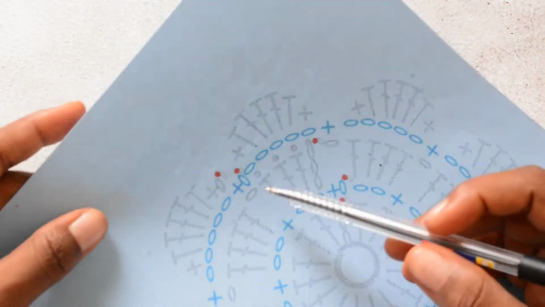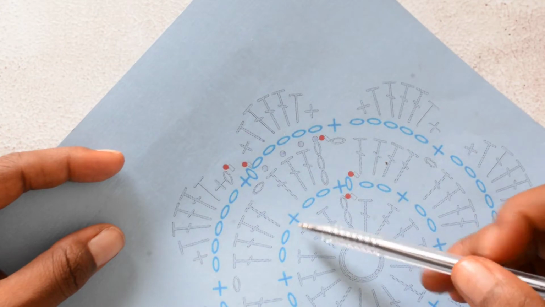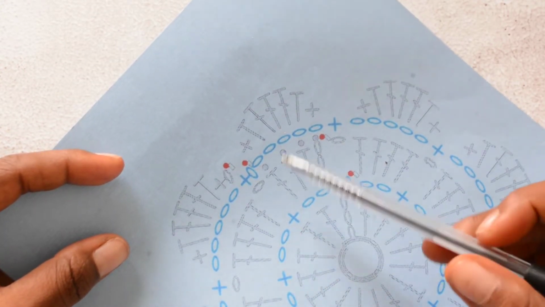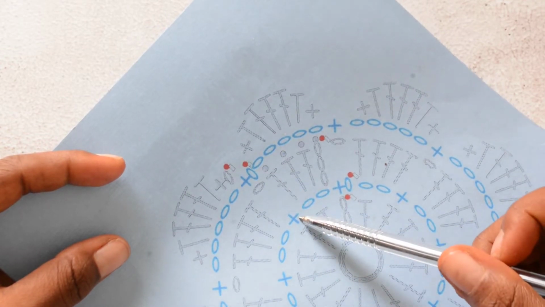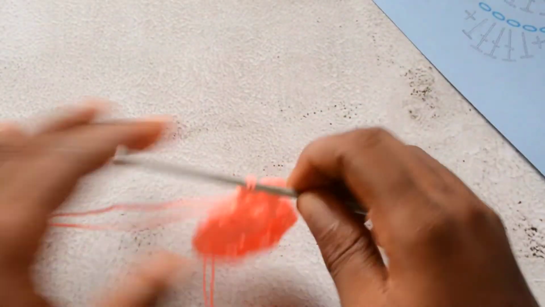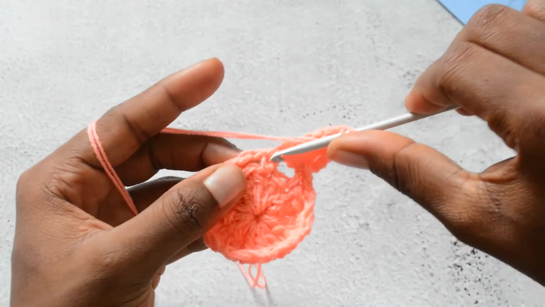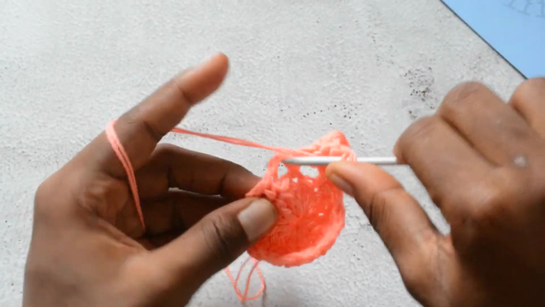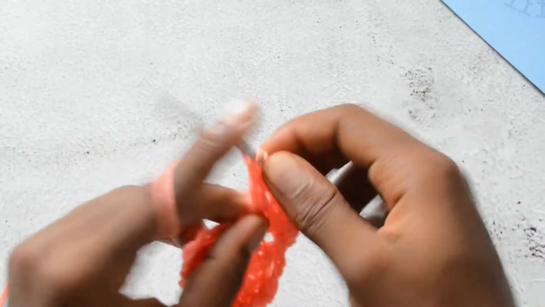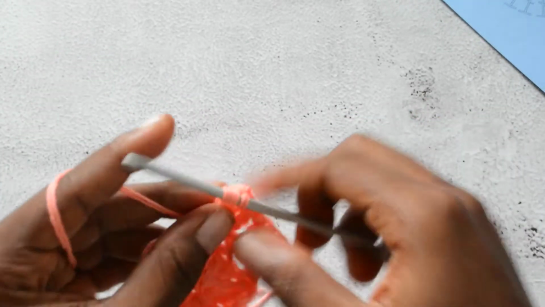Same thing. Then you chain 1, right, and skip the single crochet from the previous row, and then you do 4 double crochets in the chain 2 space. So this is basically what we're going to be doing. Chain 1, skip the single crochet from the previous row, then you do 4 double crochets in the chain 2 space. So I'm just going to show you that now. So we do a chain 1, you don't do anything in the single crochet, then in the chain 2 space here, you do 4 double crochets. 1, 2, 3, and then 4, right?